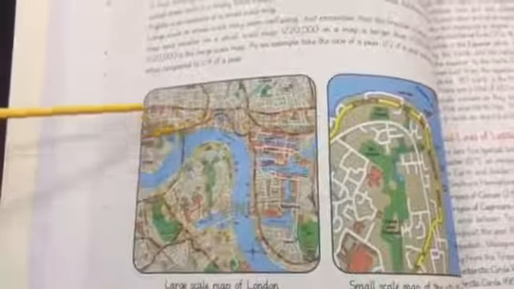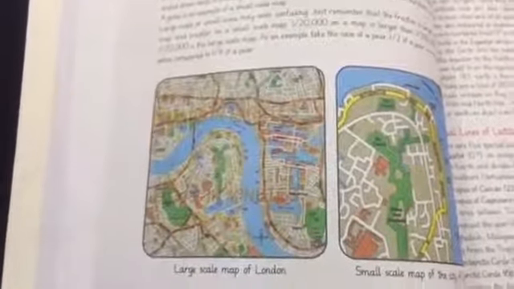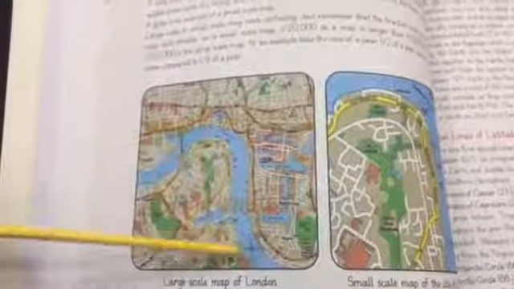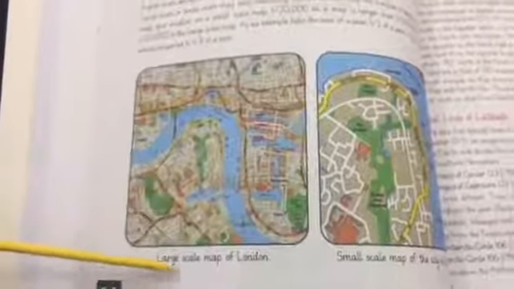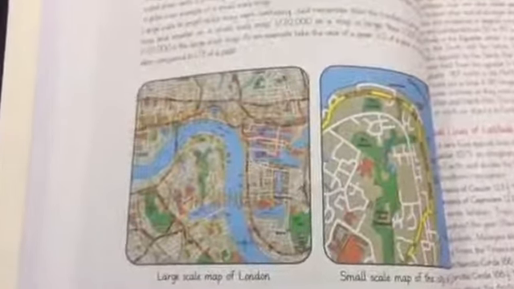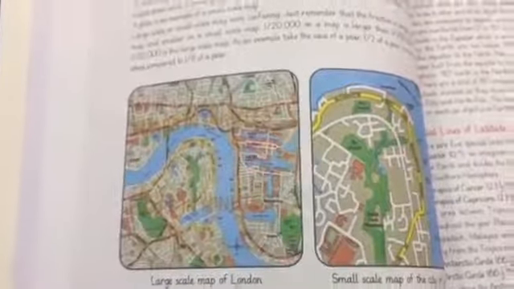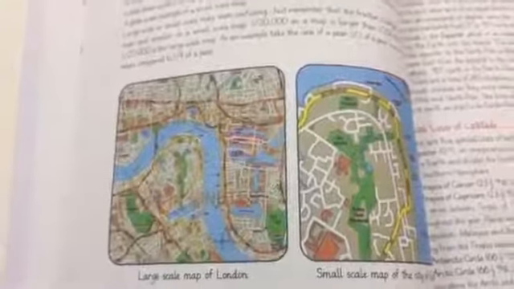The roads, the schools, the universities, the cinemas and the mosques, the parks, everything will be shown in the large scale map. Now this is a large scale map of London. तो large scale map में a small area is shown, so it has all the details, right? While on the other hand, small scale map means that the map is shown of a large area. For example, it is shown of a country. Now if the whole map of a country is shown, all the details are not given. Now you can compare this, right?